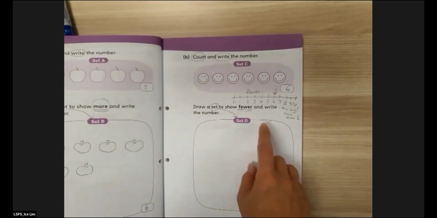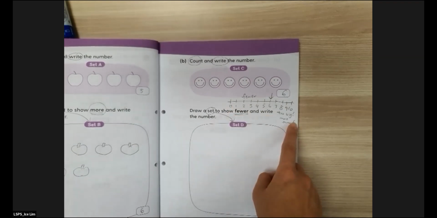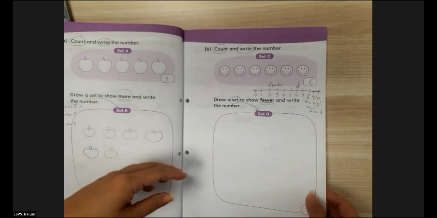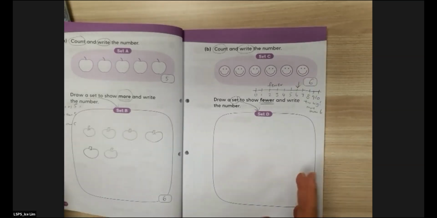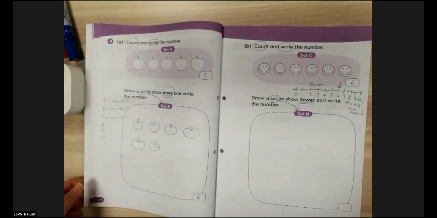Here are some ideas as well. For example, here, you can use a number line. So a quick extra bit of ideas I have regarding comparing and ordering numbers. All right.